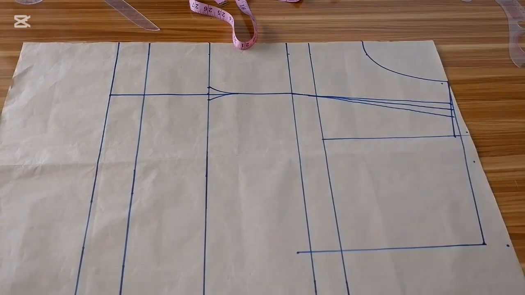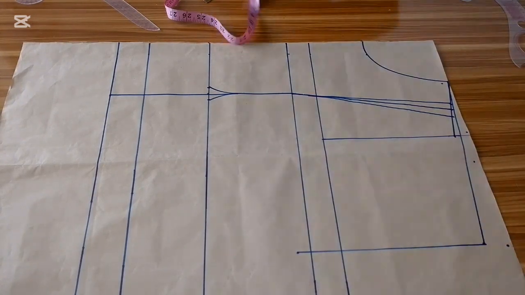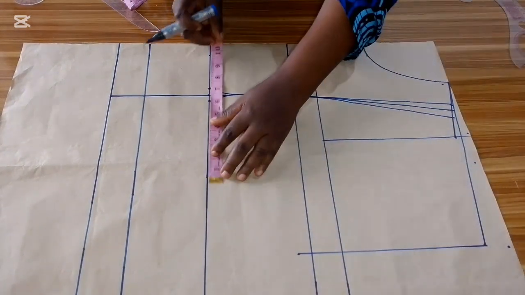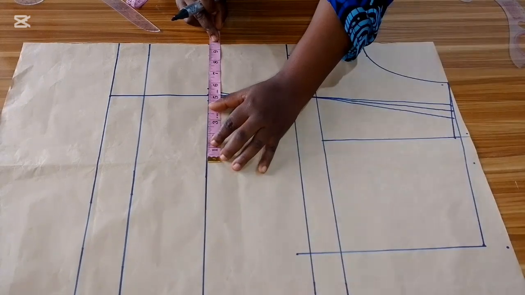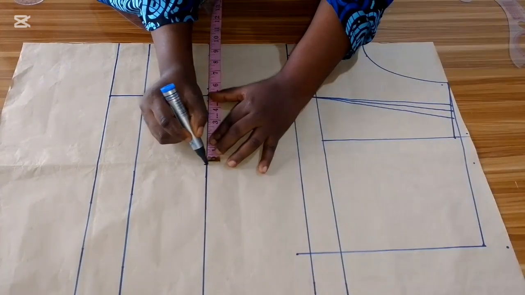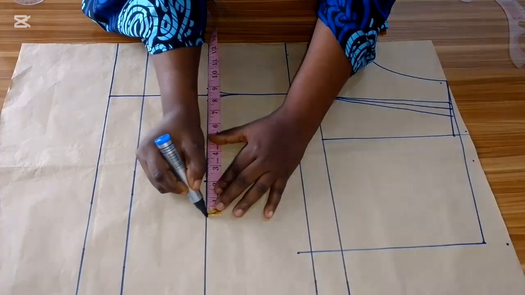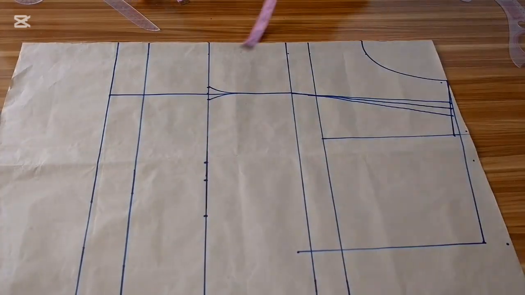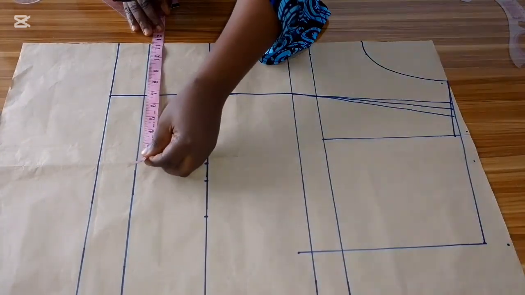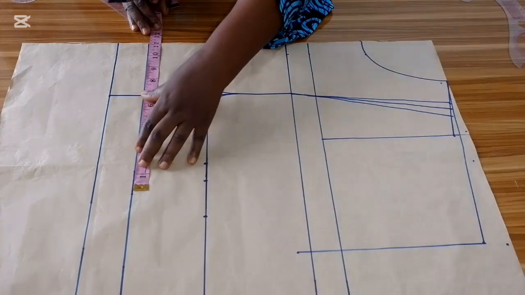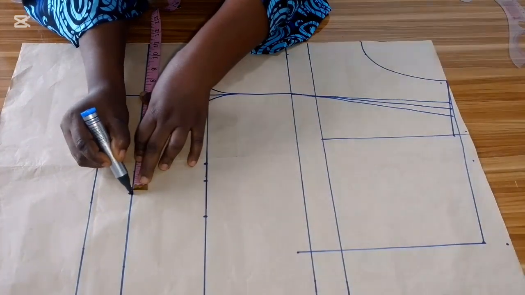I'll go down to my waist and input my measurement. My waist is 38 inches divided by 4. That will give me 9.5. I'll mark the 9.5. I'll mark the 1 inch of dart taking, and I'll be marking 2 inches of sewing allowance. I like marking my sewing allowance on my pattern paper because sometimes I forget. That's why I'm doing that.